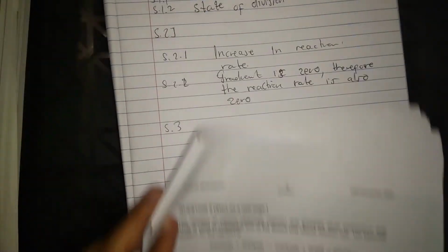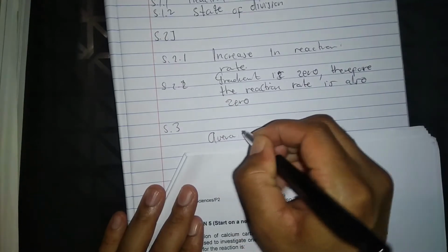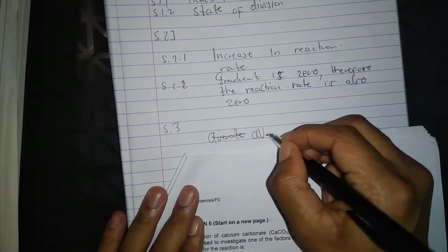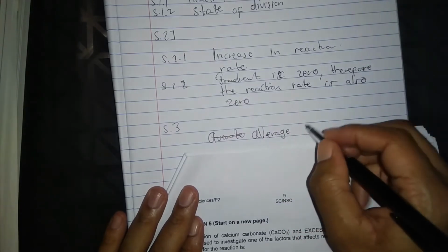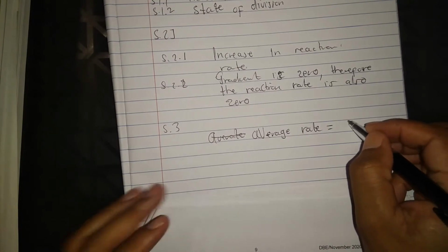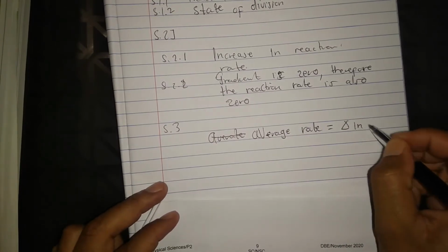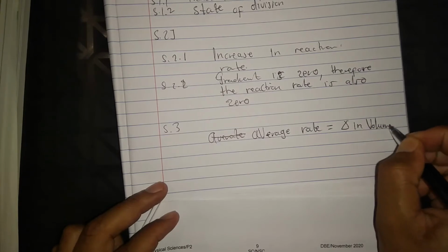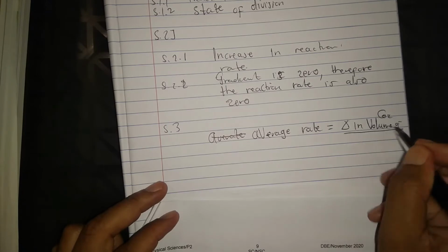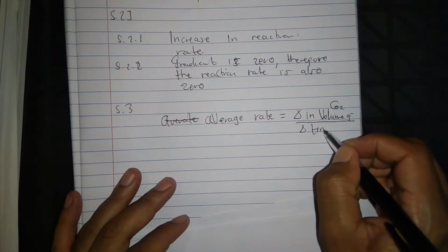5.3, average rate is equal to the change in volume of carbon dioxide divided by the change in time.